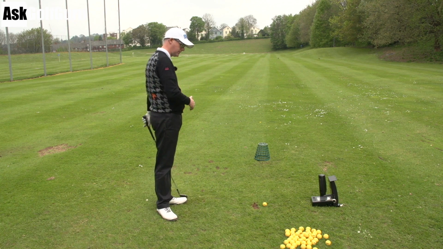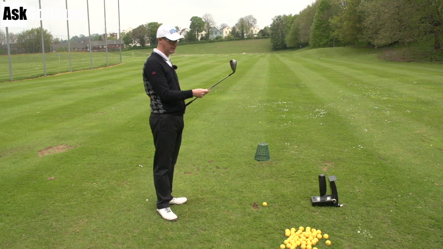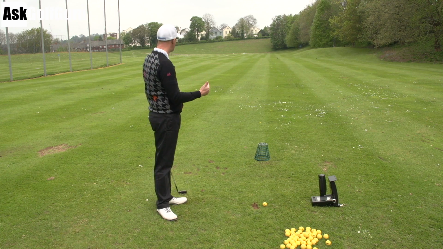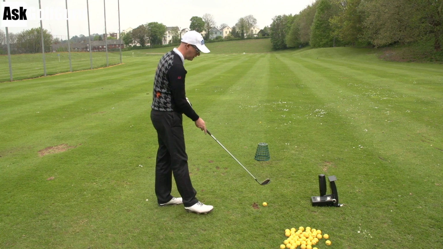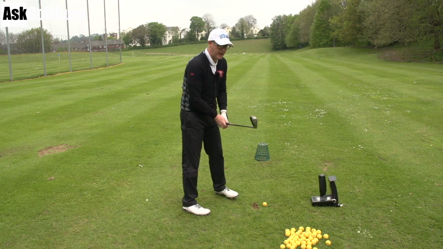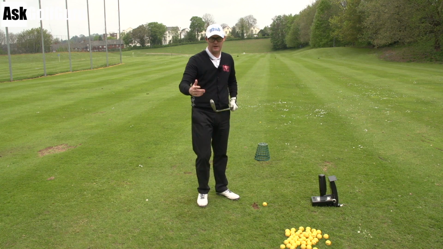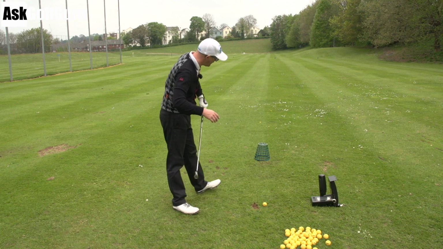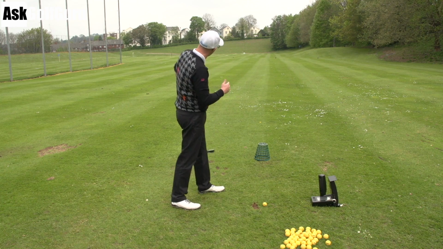Now, if that ball still goes left, so the face just always wants to be delivered too much left, and it always curves left, what I want you to try and do is play with some feelings of the club face delivery. Play with your window, play with trying to get that ball to start out to the right with it coming back.